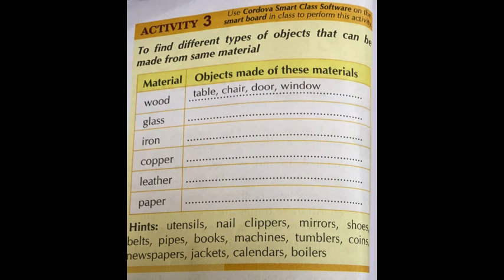Now see, if we look at activity number 3, glass is made from glass we can make different objects. For example, a mirror. Then we can see tables are also made up of glass. Then if we look at iron, a nail clipper is made up of iron. Then these machines are made up of iron.